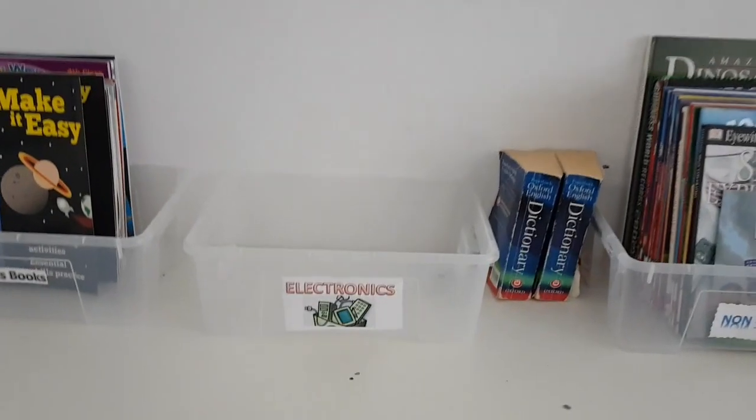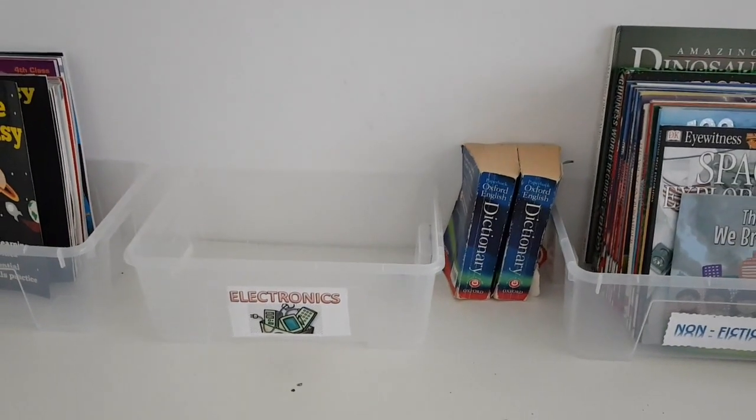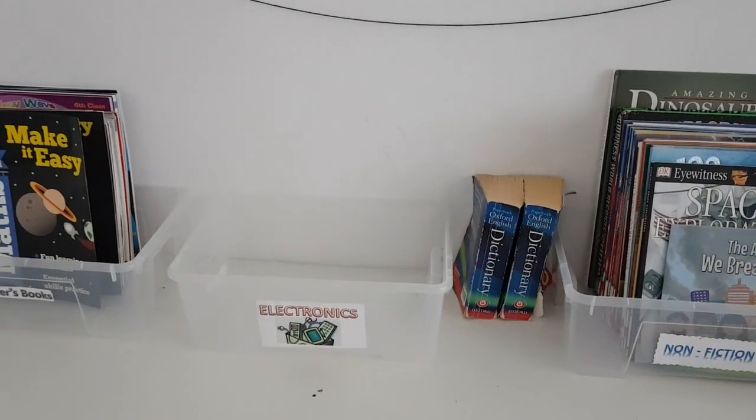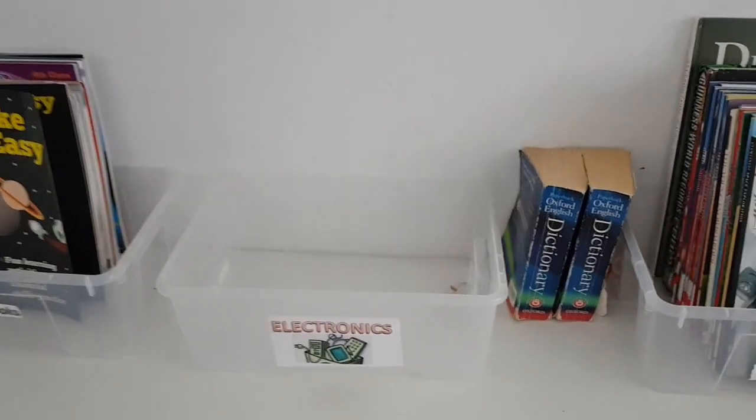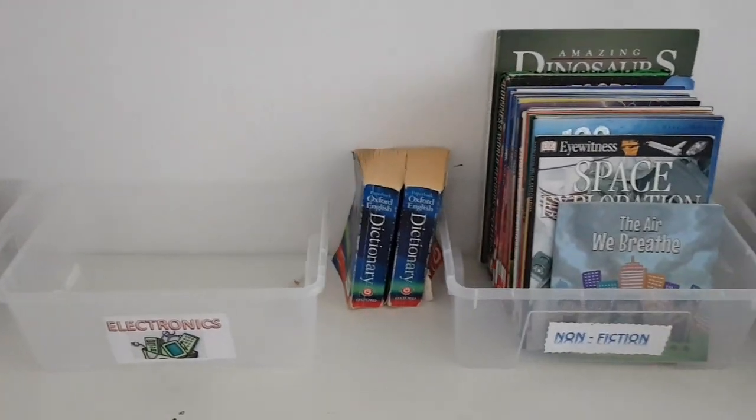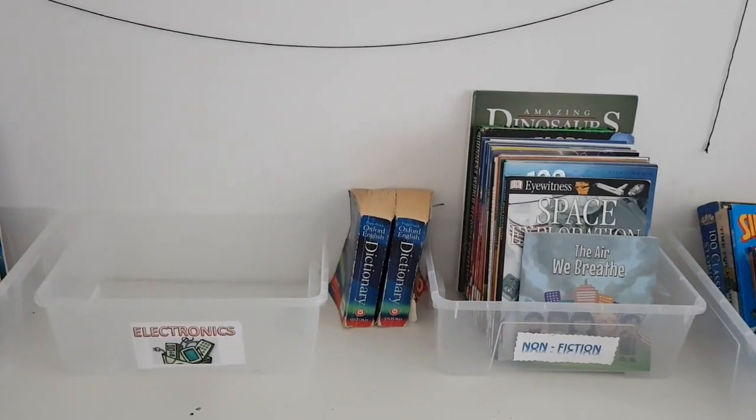I also tend to have an electronics box where all the students put their tablets and laptops, so that they will use them only when it's mandatory for research. Otherwise, they tend to play with their electronics, or they will not pay attention in the lessons.